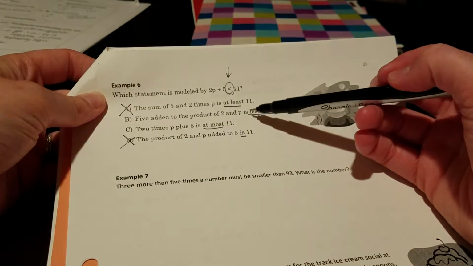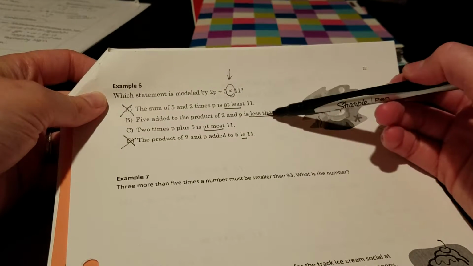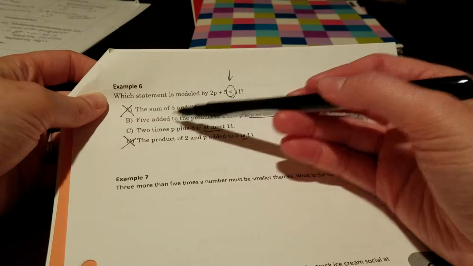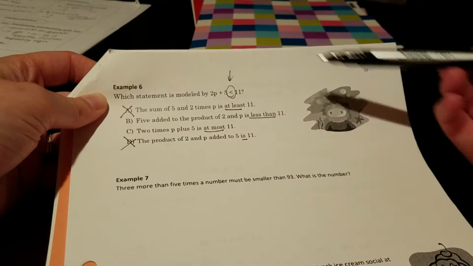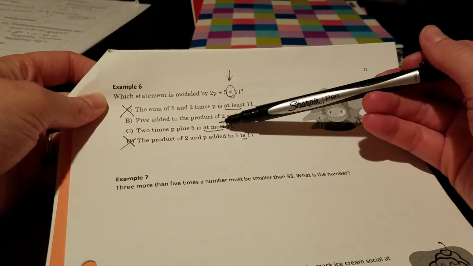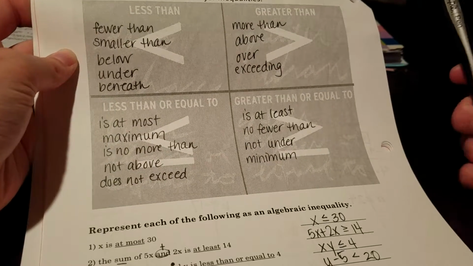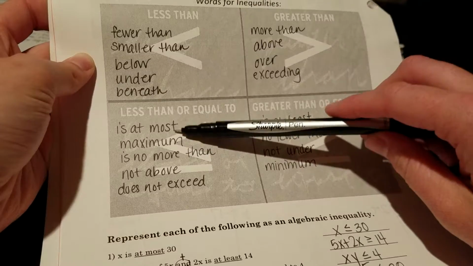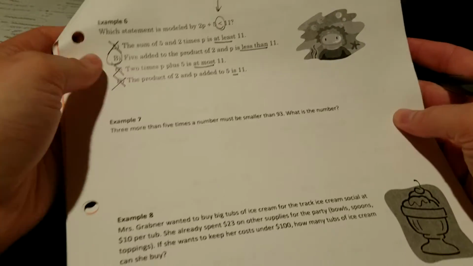5 added to the product of 2 and p is less than 11. This is actually matching up, because 5 added, the plus 5, to the product of 2 and p, 2 times p, which is right there. This one says is at most, and if I go with is at most, we are going to be talking about a less than or equal to situation. So that one's out. B is actually our best answer here.